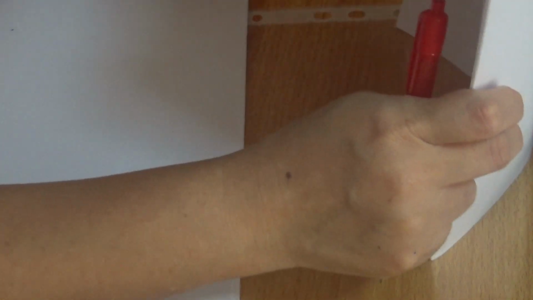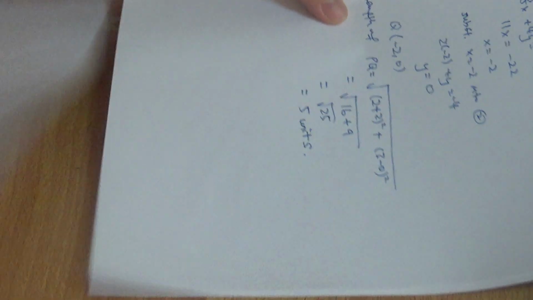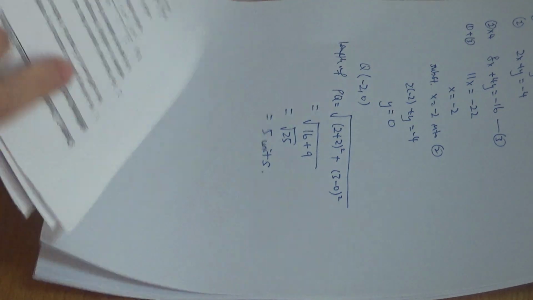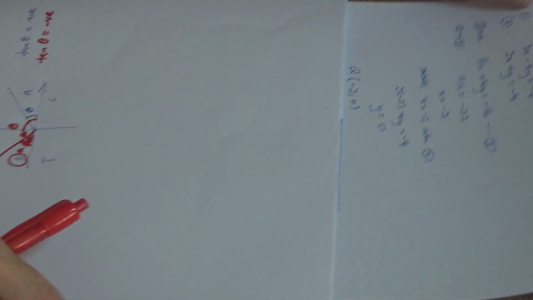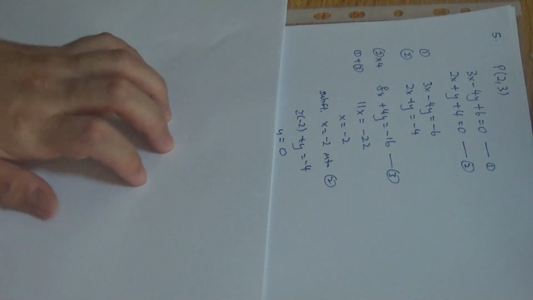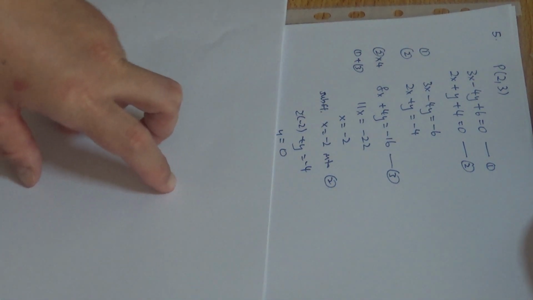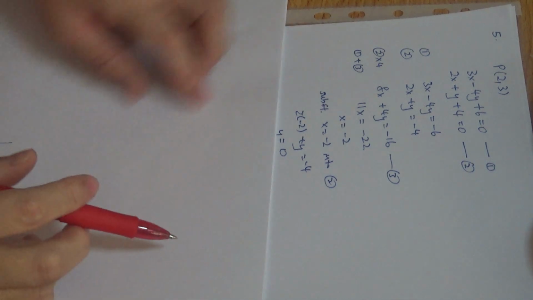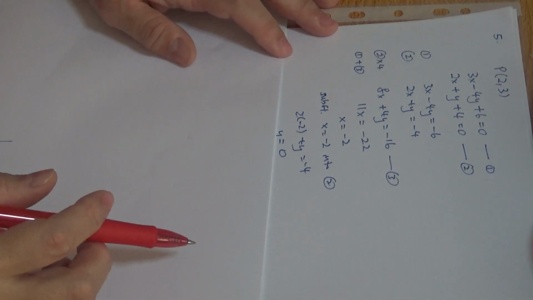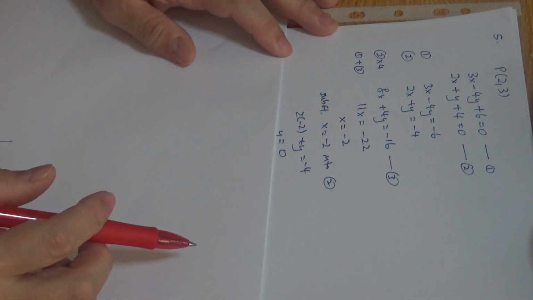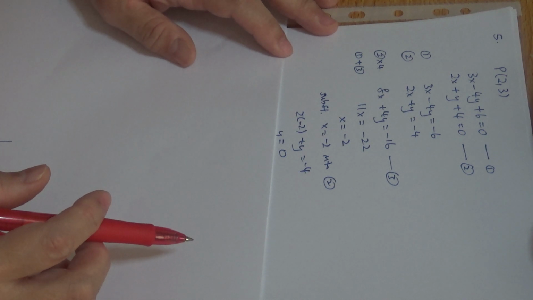Next we move on to question number 5. Now this is a question that will combine some of the chapters together. It says that the point P(2, 3) lies on this particular line, which intersects another line at the point Q. Find the length of the line segment PQ.